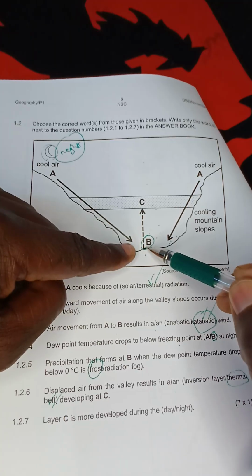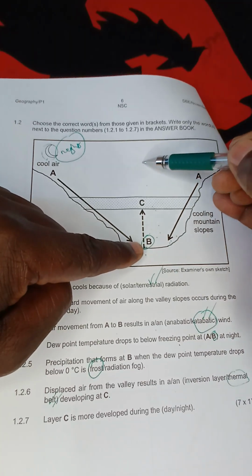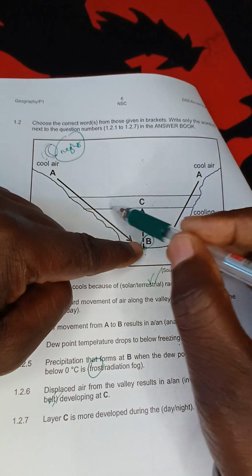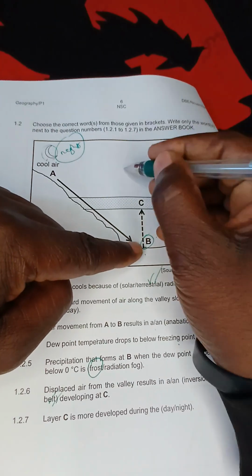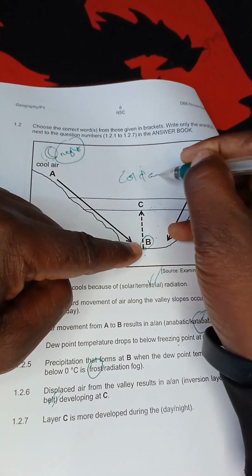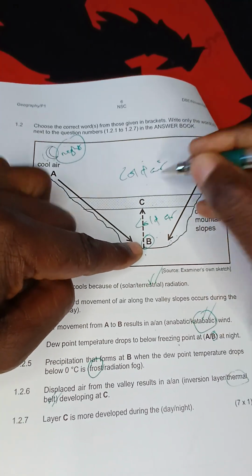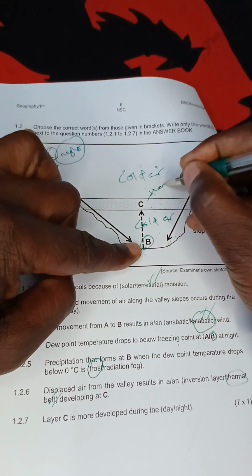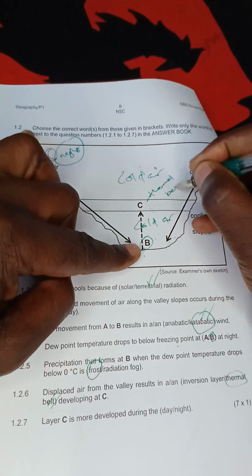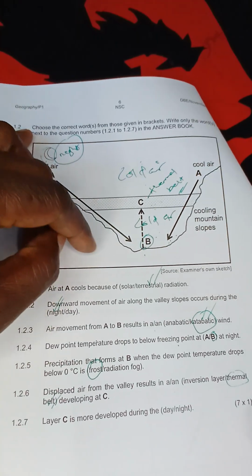So there will be cold air at the bottom and cold air on top, because this is during the night. Hence the warm air is trapped between the cold air at the top and cold air at the bottom. So this is your thermal belt. That's basically what we are talking about.